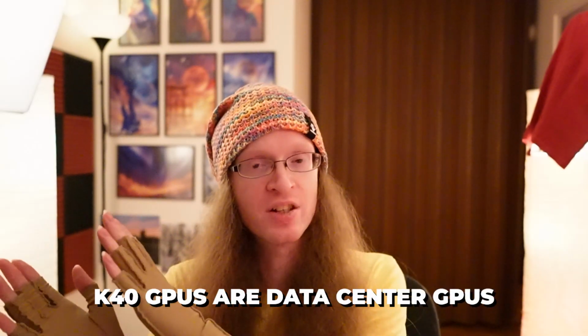Remember I said I tried to get some K40 GPUs and just put them in my computer and hoped it would work? The reason it didn't is that K40 GPUs are data center GPUs, and I was trying to put them into a workstation, and they were not compatible, so NVIDIA prohibits that from actually running. You might be able to guess why they do this. Basically, they charge an arm and a leg for those data center GPUs. The workstation GPUs are also sky-high expensive, and then they try to make their gaming GPUs as cheap as possible because that's more of a consumer market.